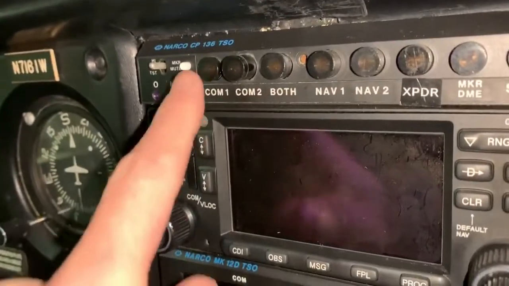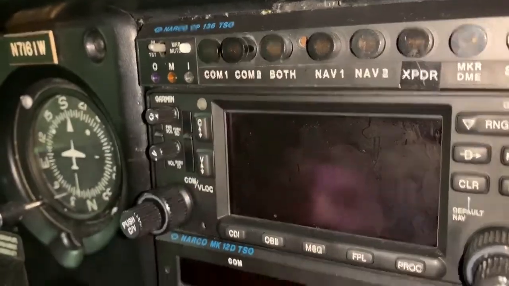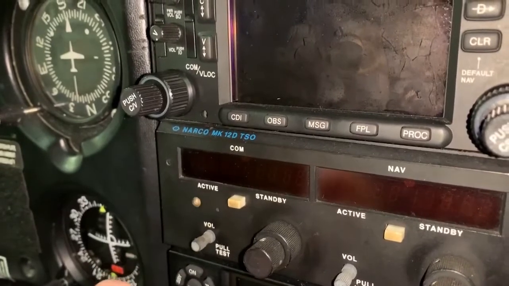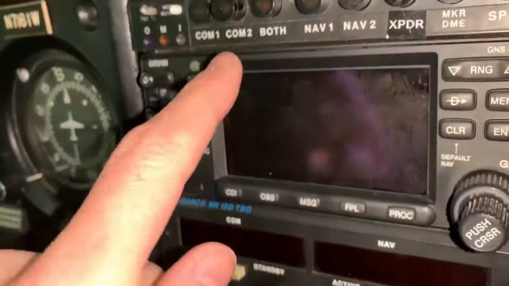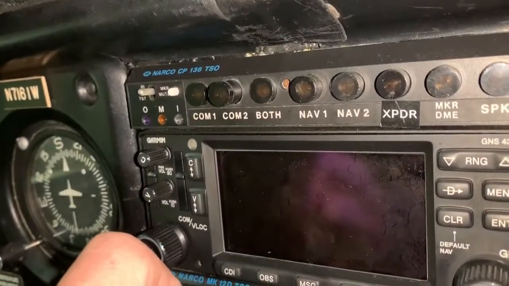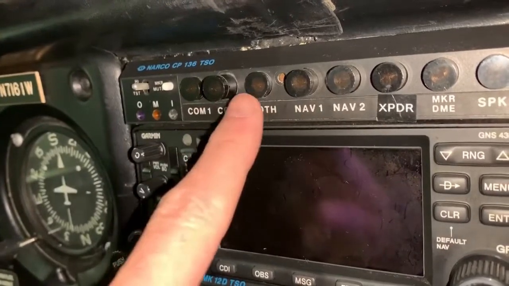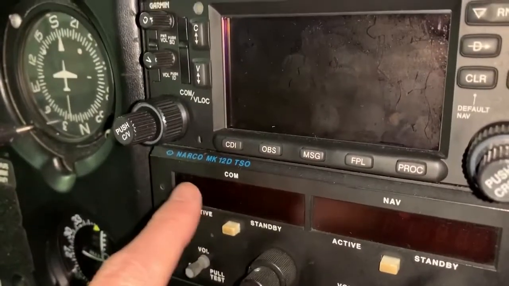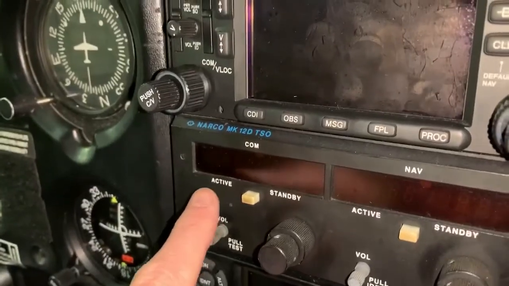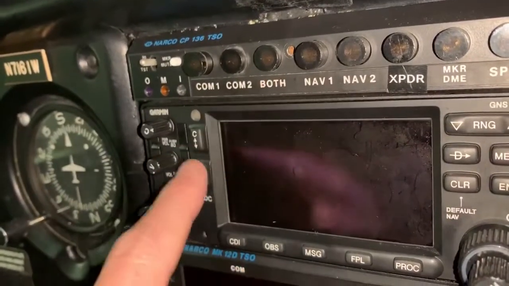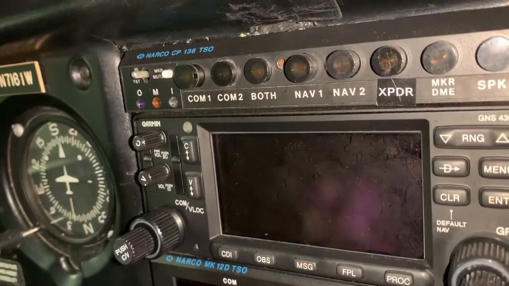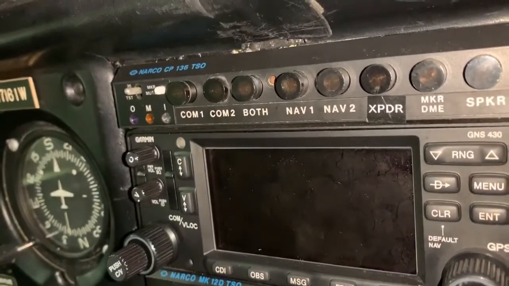If I want to talk and listen here, like I'm dealing with air traffic control, but I want to listen to maybe my weather, maybe flight services talking to me down here, I can hit this both button. And notice this didn't change. So now I'm talking and listening on COM1, and I'm actually listening to both. I'm just passively listening to this radio. Now I'm talking and listening down here. I still got that both in, so I'm passively listening to whatever's in this radio. When you're done needing to listen to more than one thing at a time, just undo that little both button.